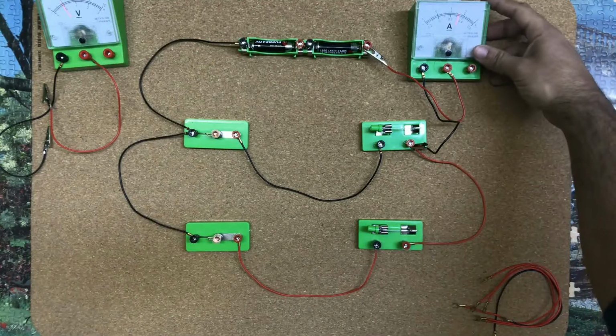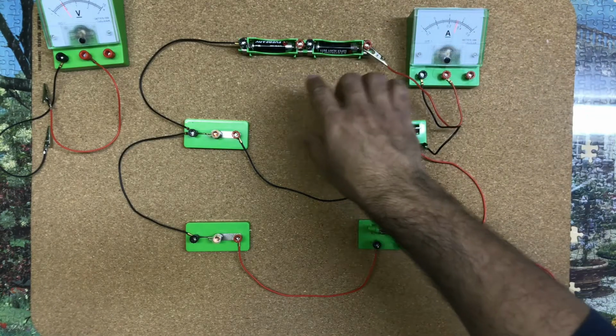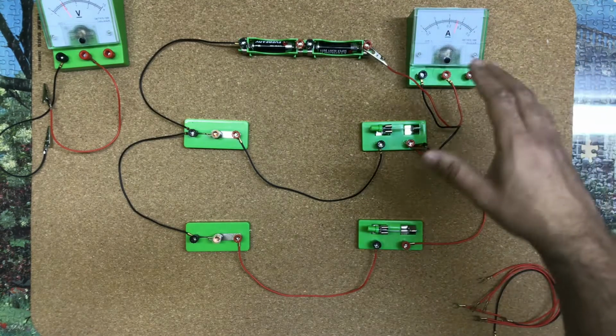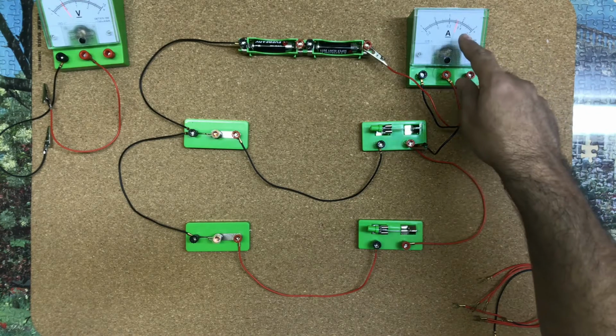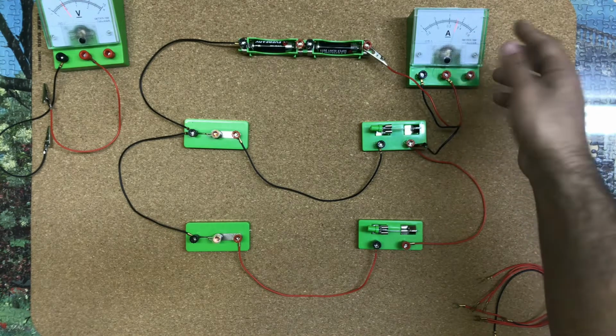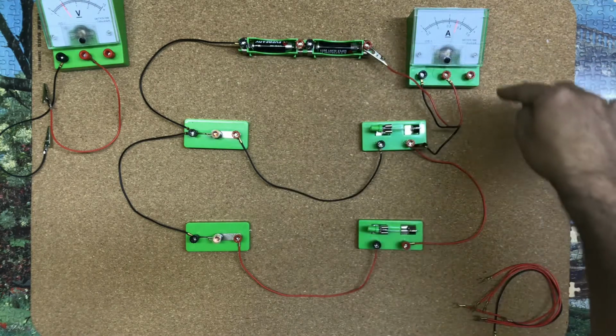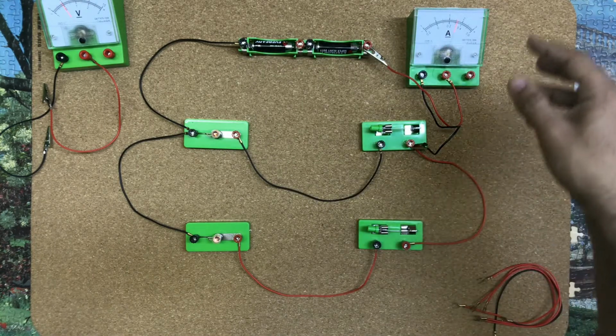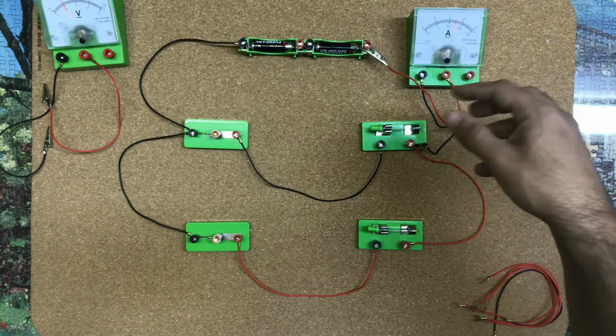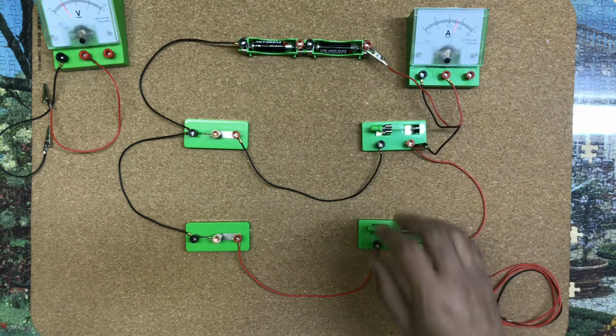Now when you connect an ammeter in series with the battery, it reads the whole current going through the whole circuit. This ammeter is reading now 0.32 amperes going through this battery and through this wire. This means that 0.32 amperes will be divided across these two branches.